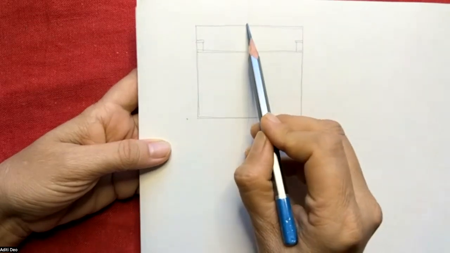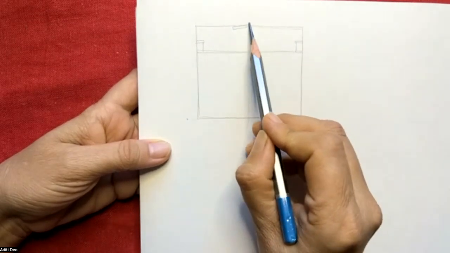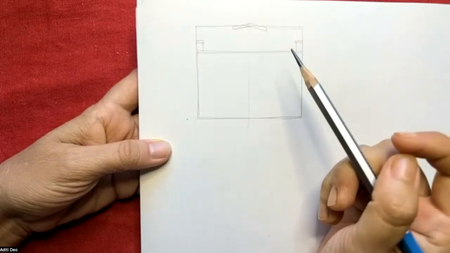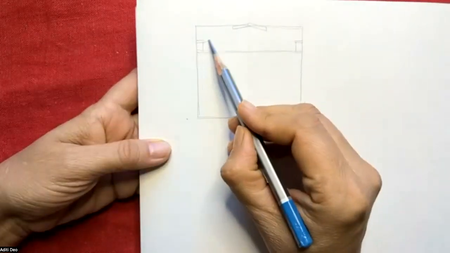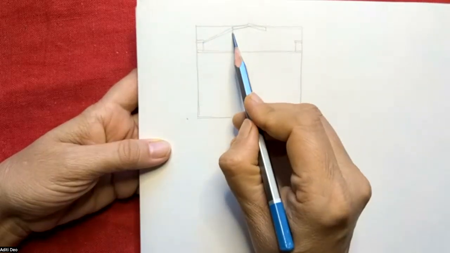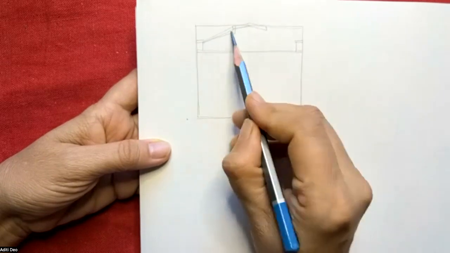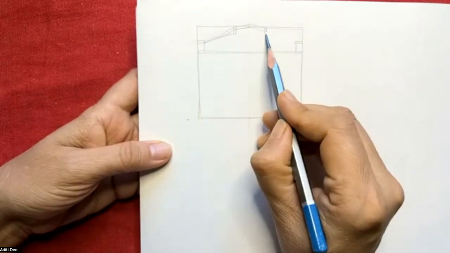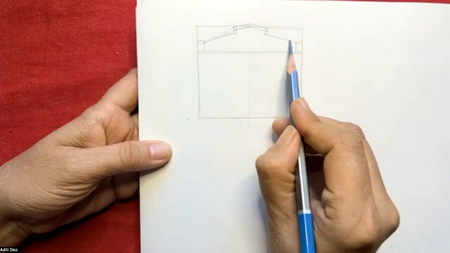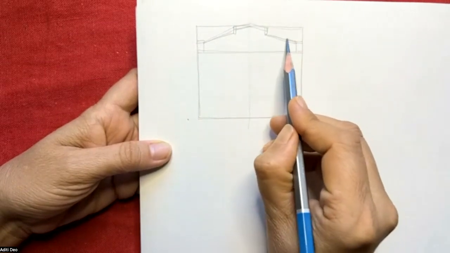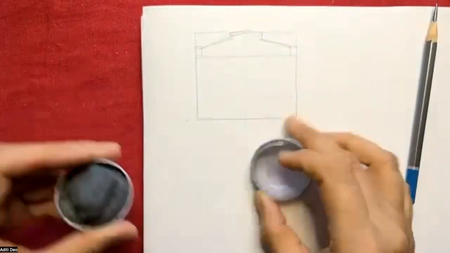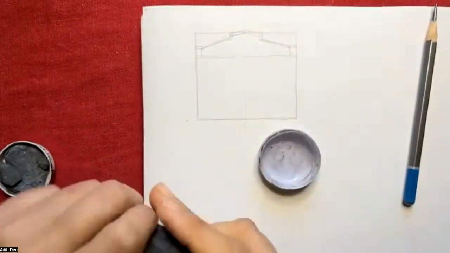And then on the center, I'm going to make a tiny roof-like structure. And then I'm going to join these lines. So I get a nice shape. Oh, wait, no. I'll make it like this. And then I'll join the lines. So this roof comes like this. And these lines get joined. I'm going to erase that so that you don't get confused.